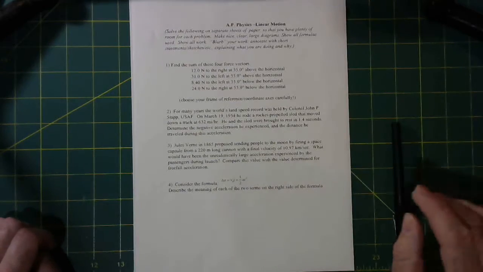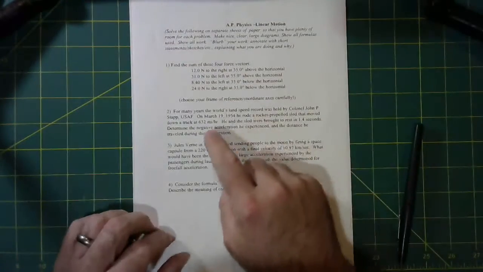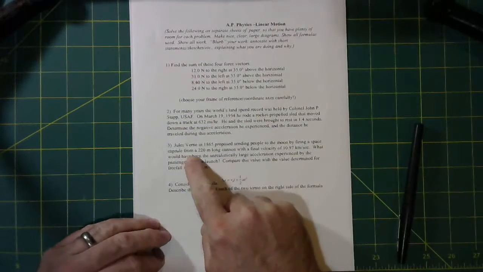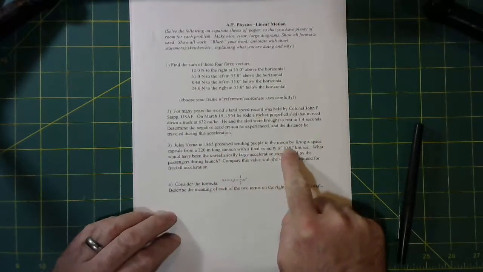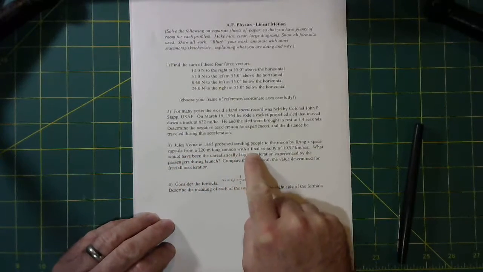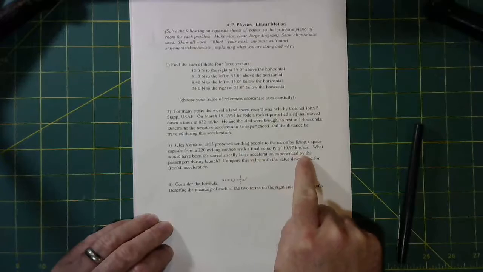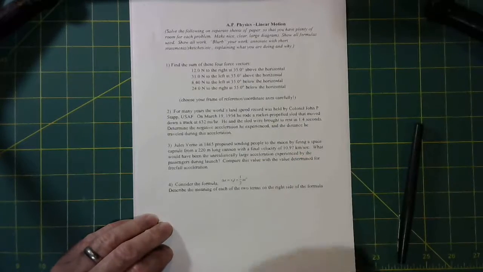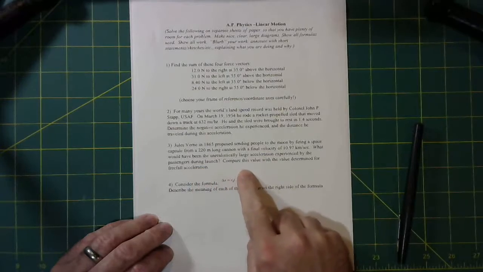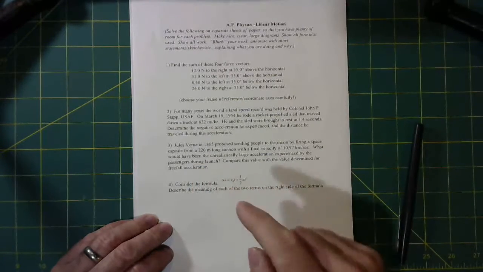All right. We're here for AP Physics Linear Motion Problem 3, Jules Verne problem. Jules Verne in 1865 proposed sending people to the moon by firing a space capsule from a 220-meter long cannon with a final velocity of 10.97 kilometers per second. What would have been the unrealistically large acceleration experienced by the passengers during launch? Compare this value with the value determined for free fall.